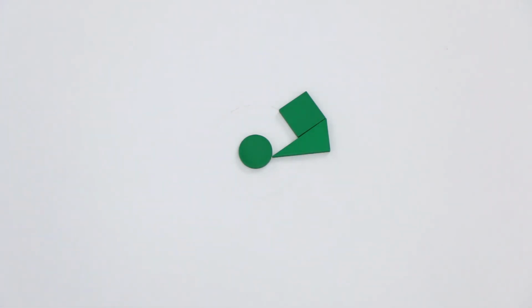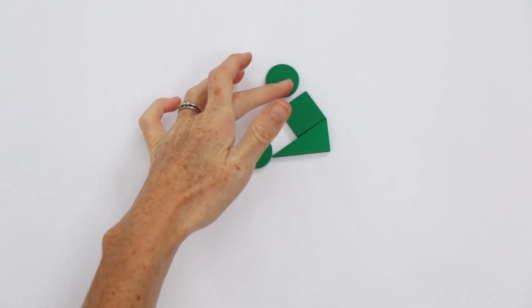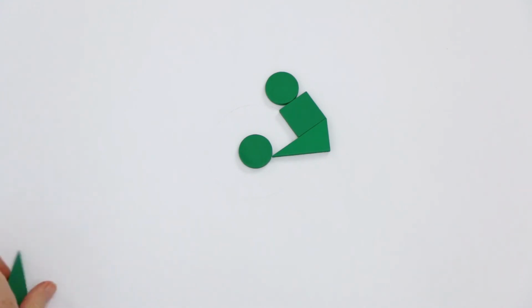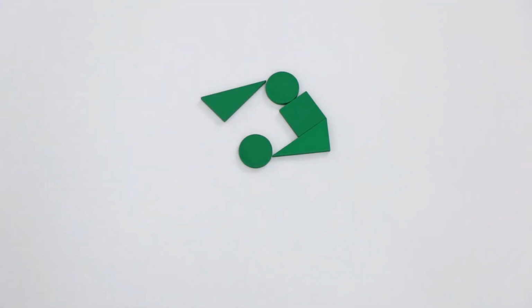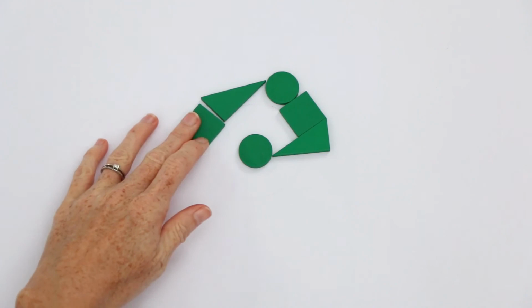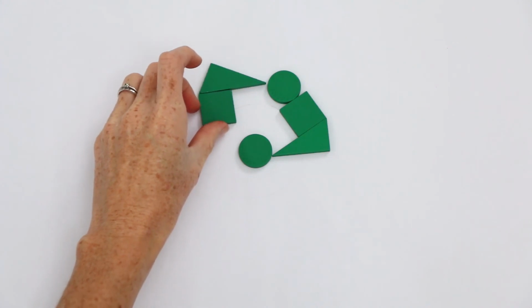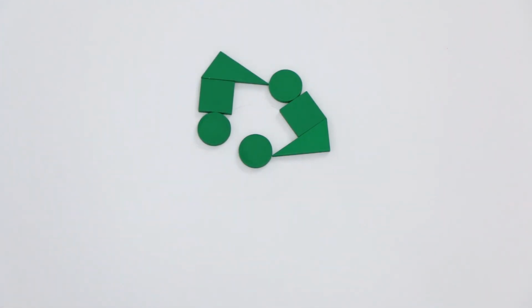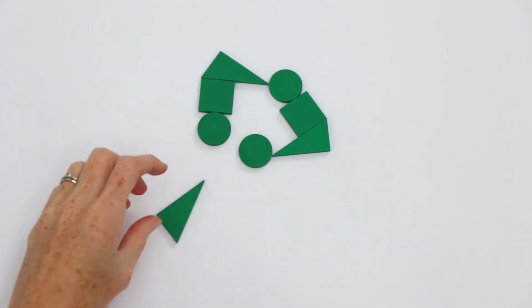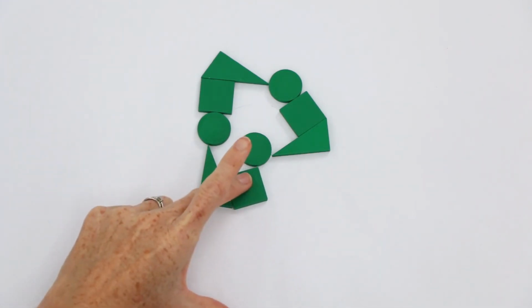Now let's continue our rule. Circle, triangle, square. Circle, triangle, square. Oh, that does not look right. There we go. Good. Circle, triangle, and square.